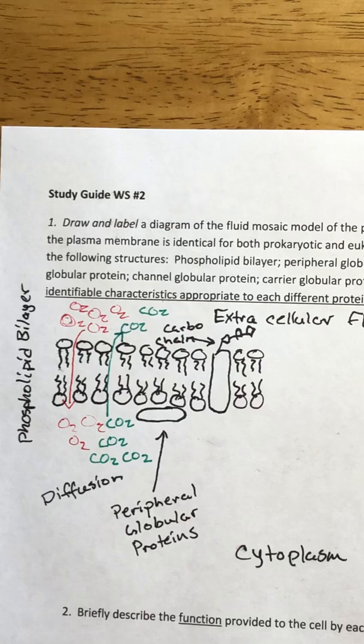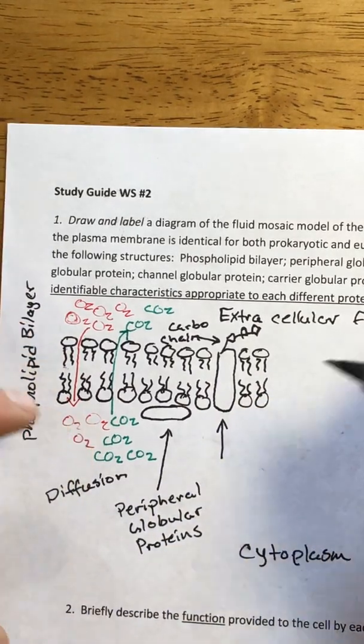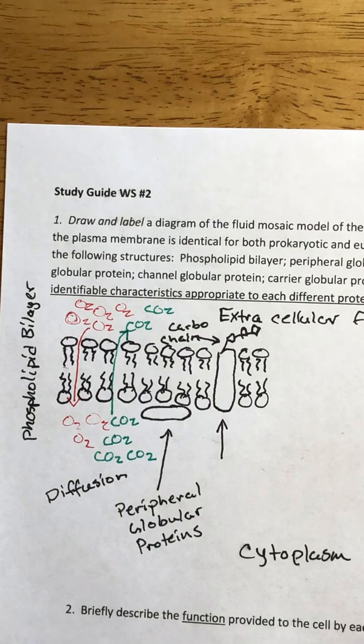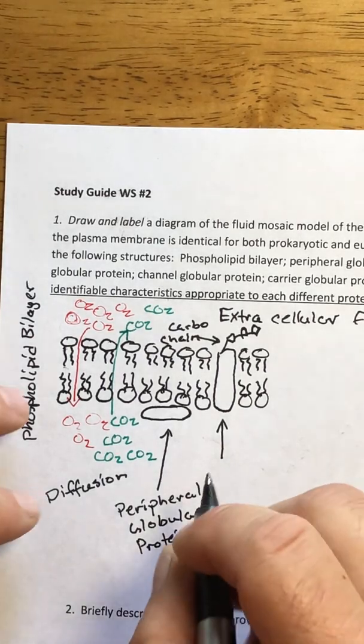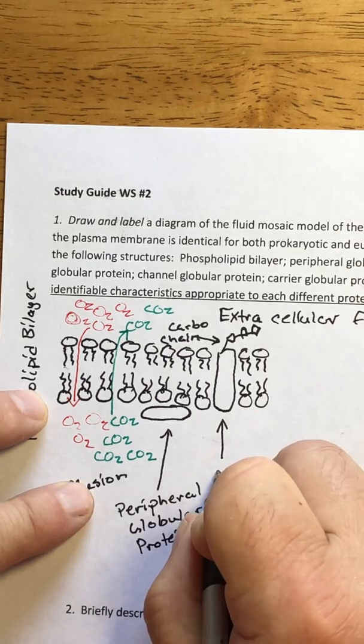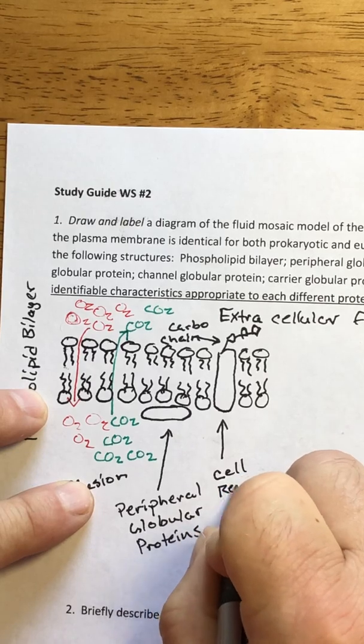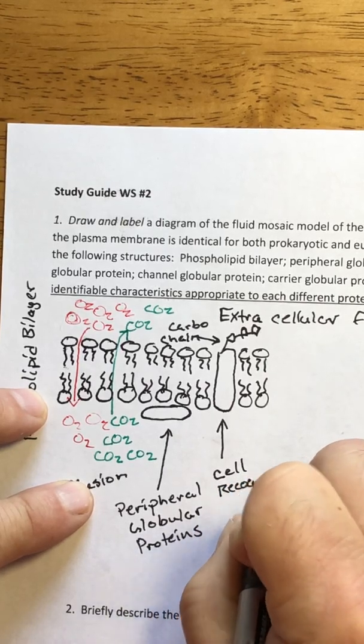The function of this particular globular protein, it's called the cell recognition globular protein, and each one of these proteins is kind of named based on its particular function. So if you think cell recognition, it has something to do with identifying the cell. This particular protein identifies the cell as belonging to the individual. It's part of your immune response system. And so this is called the cell recognition.